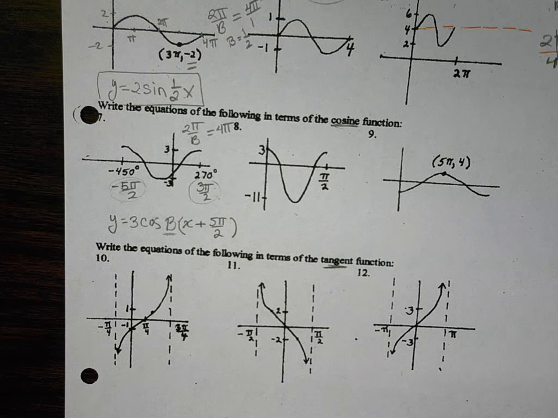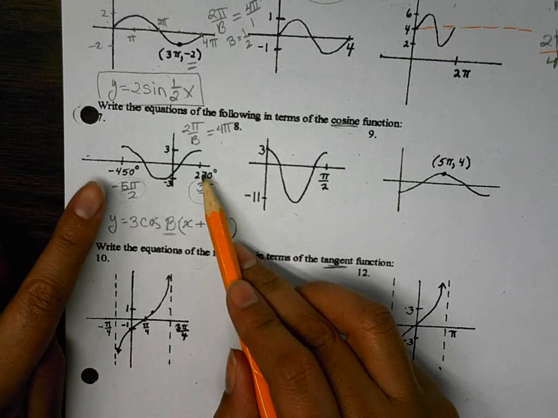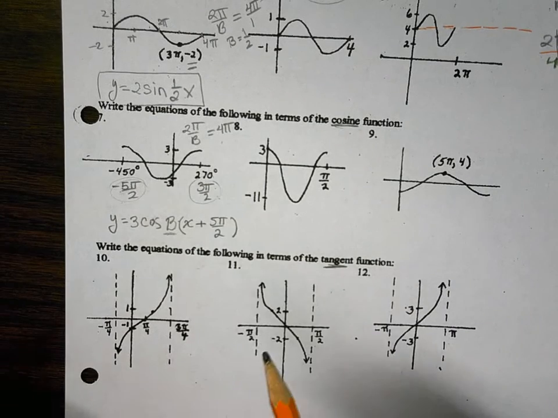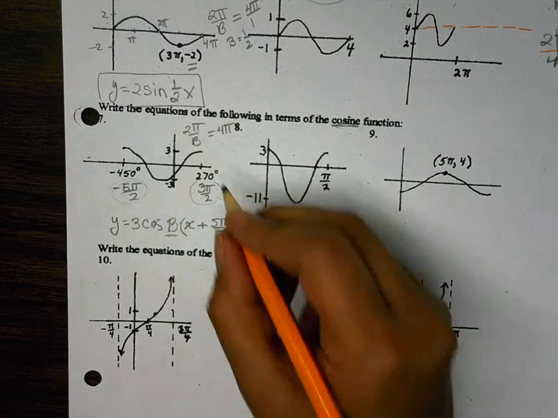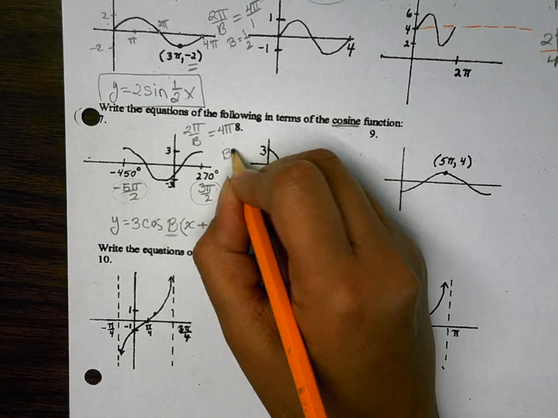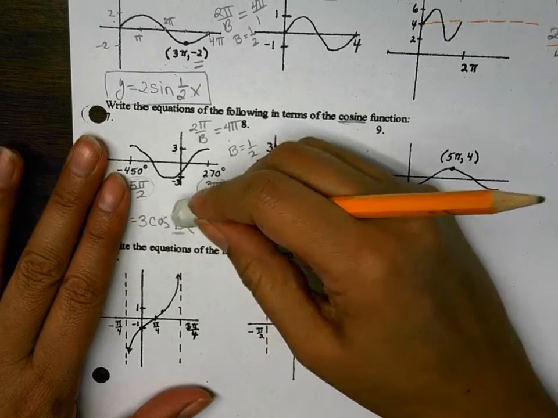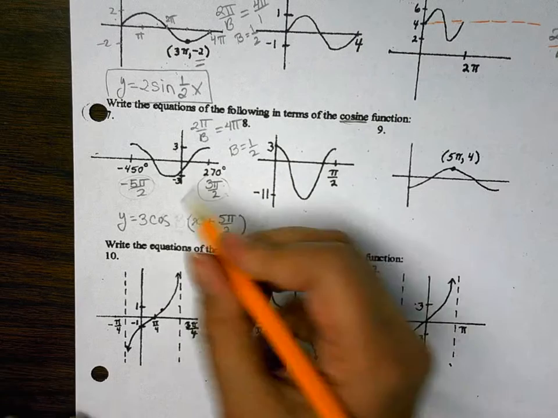We did one like that already. If you remember the steps, that's fine. Do the work. Does everybody see how we got 4 pi for the period length? Right minus left. Solve for B. What does B equal? 1/2. So I'm going to erase this and put that in there.